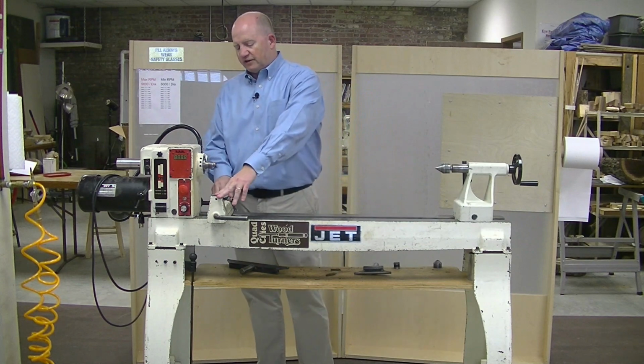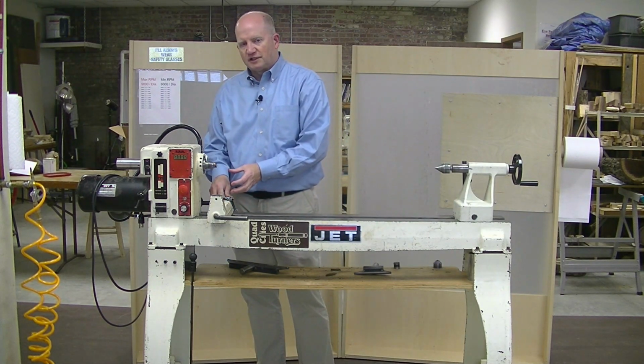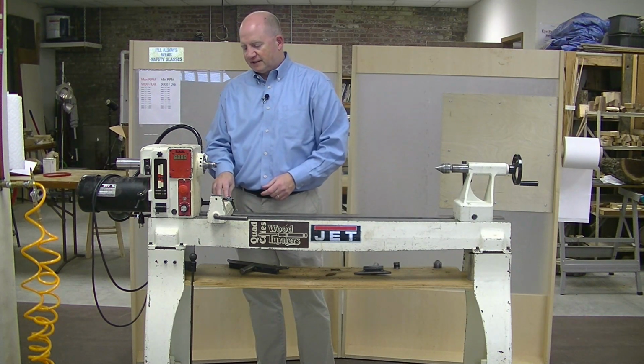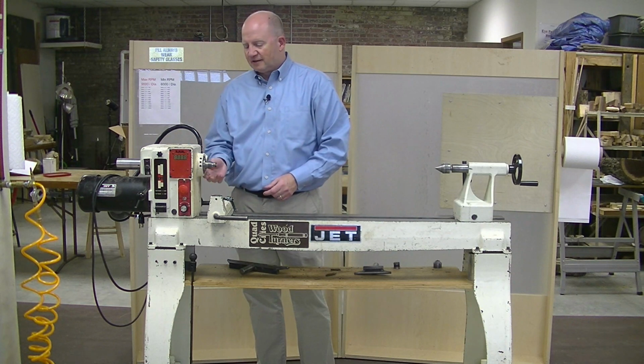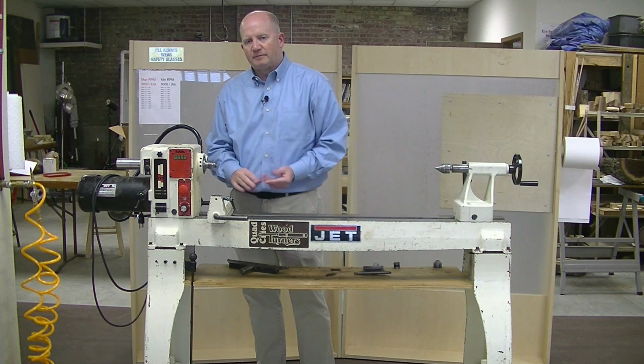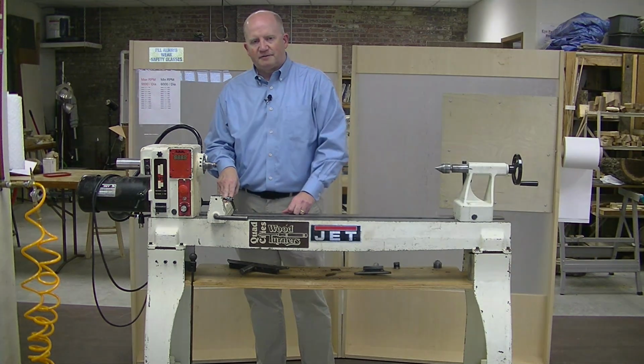One important consideration with the banjo is that once you move it close to the headstock, if your piece is in the way, you may decrease the effective capacity of the lathe. For instance, this would be 16 inches on this lathe, but once you have the banjo interfering with the workpiece, you may lose 4 to 5 inches of effective diameter that you can turn. It's just something to keep in mind when you're looking at the size capacity of your lathe.